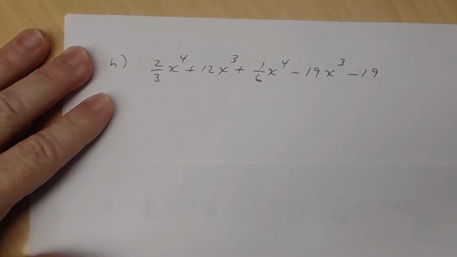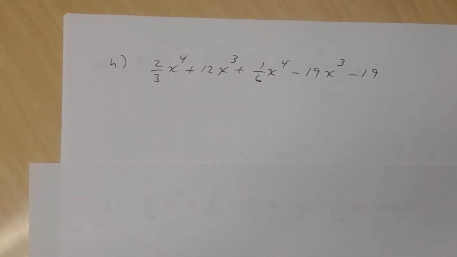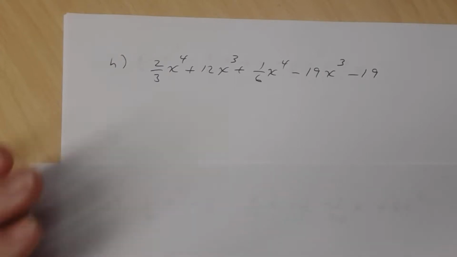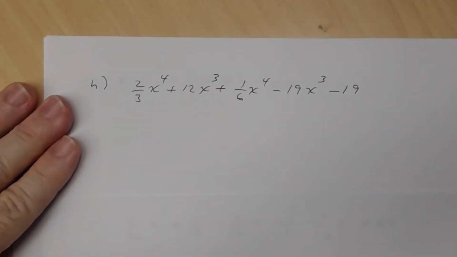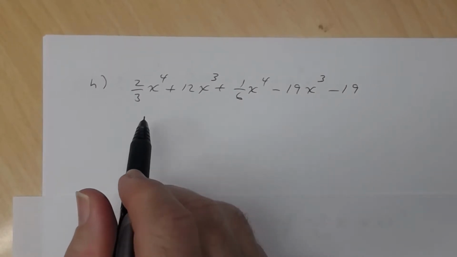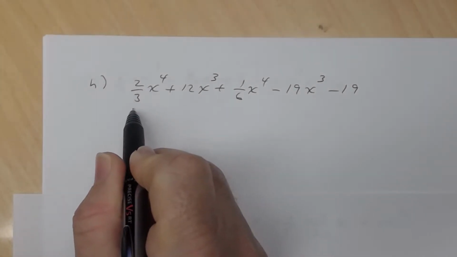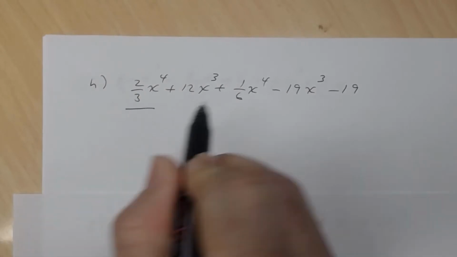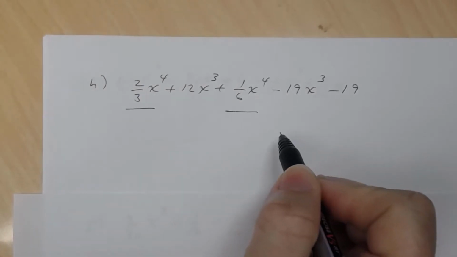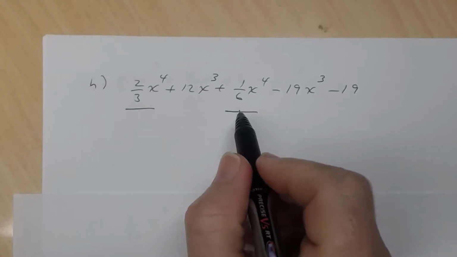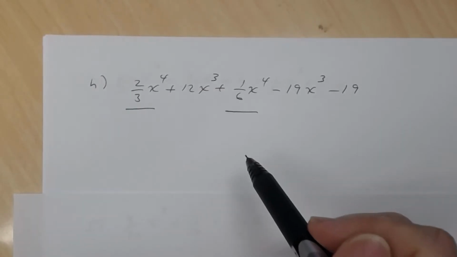Now, this time we have fractions, but again, use your calculator. Now, I'm going to remind you how to add fractions if you forget your calculator, but if you have access to a calculator, use your calculator. All right, now, so again, if you need to, underline your like terms. So I have this term x to the fourth and this term x to the fourth. So those are like terms. This coefficient is 2/3, this coefficient is 1/6.